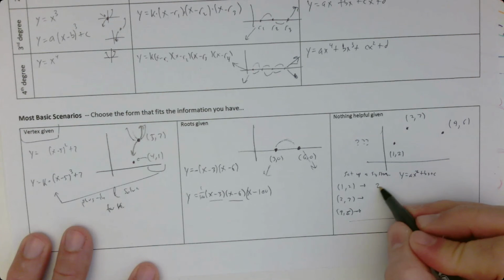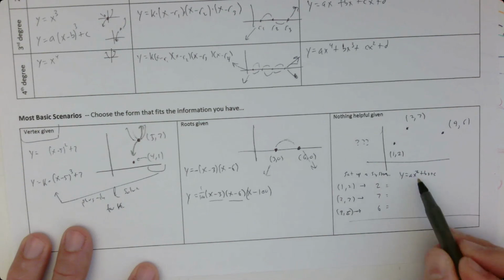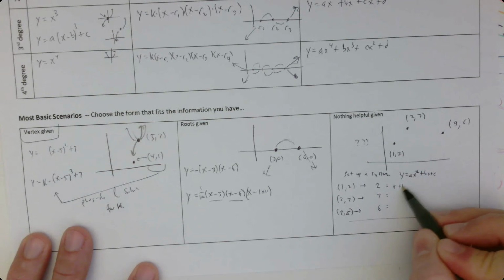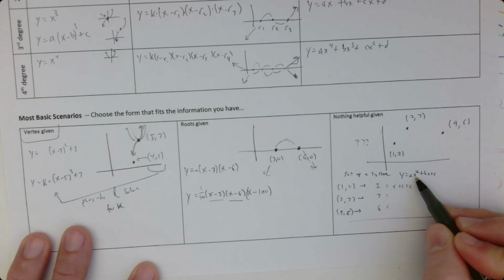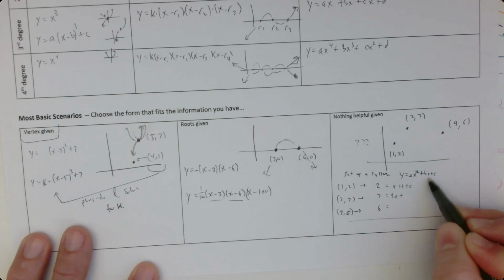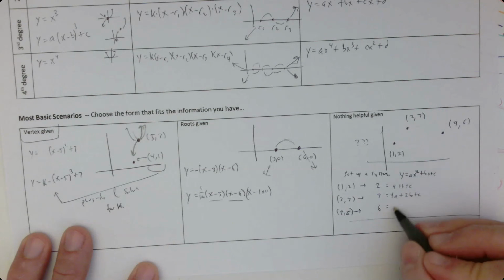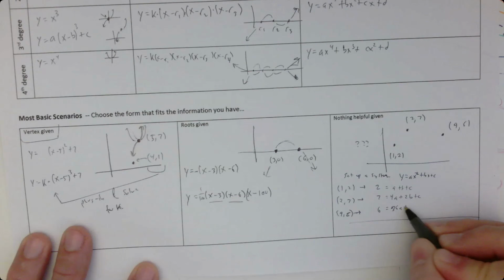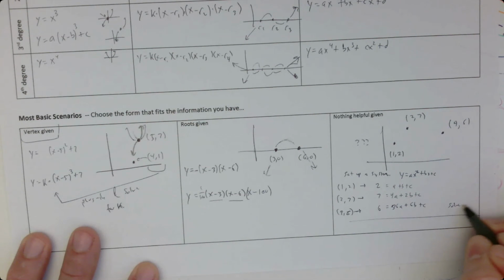So the y values are 2, 7, and 6. If I plug in x equals 1, that'll give us a plus b plus c. If I plug in x equals 2, that'll give us a times 2 squared is 4, so 4a, and then b times 2 is 2b, and then c. And then here 6 is going to be, let's see, 6 squared is 36, so 36a, 6b, and c. And so then you solve the system.